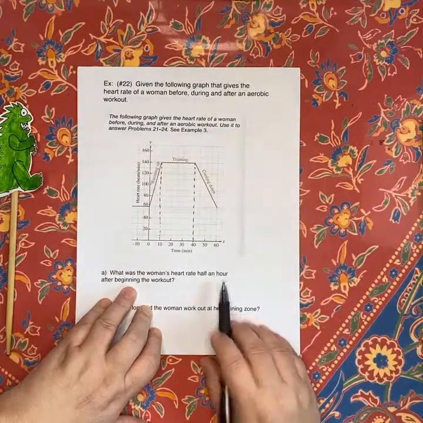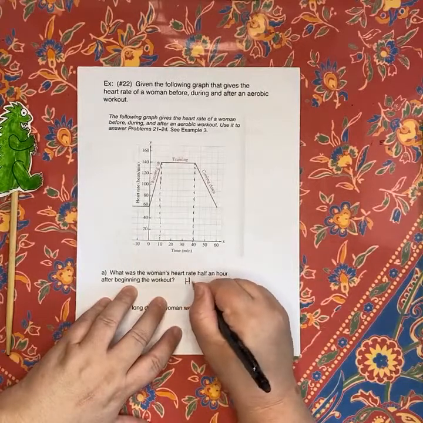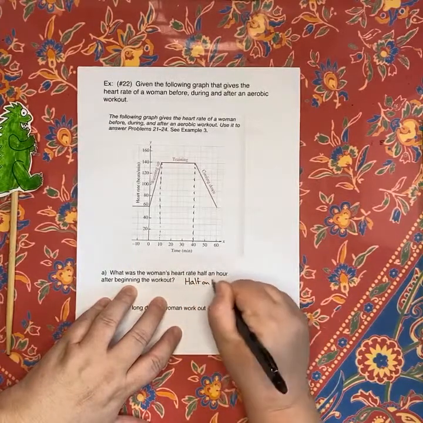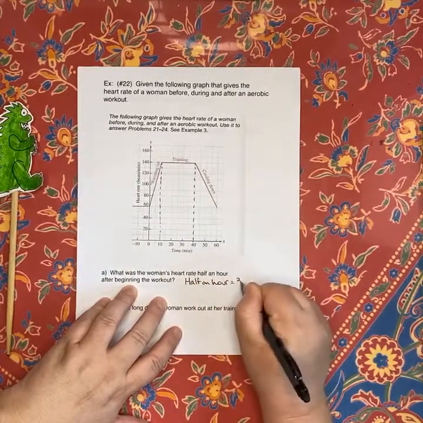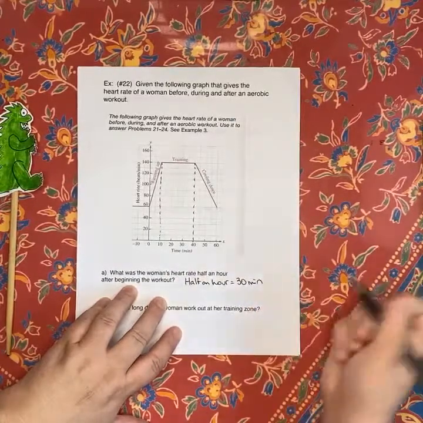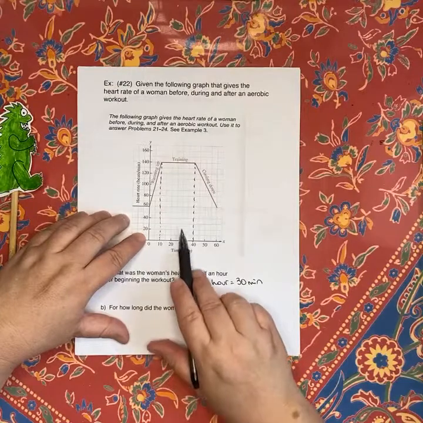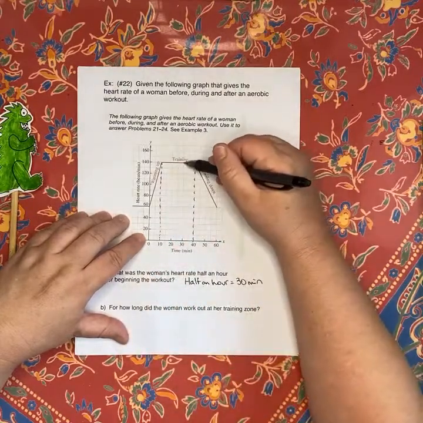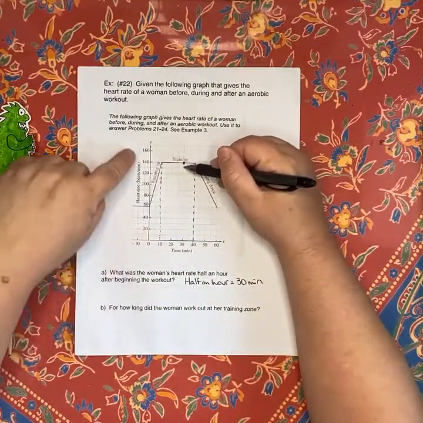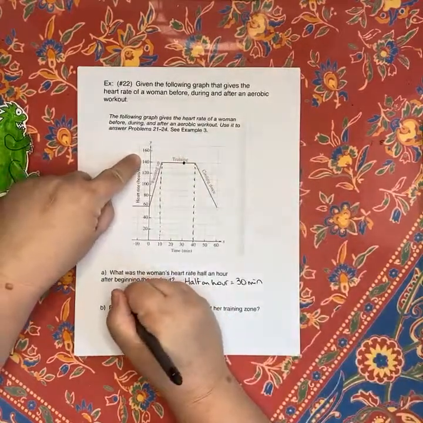So half an hour equals 30 minutes. So if we go from the beginning being 0, 30 minutes would be right there. And that point corresponds to 140 beats per minute.